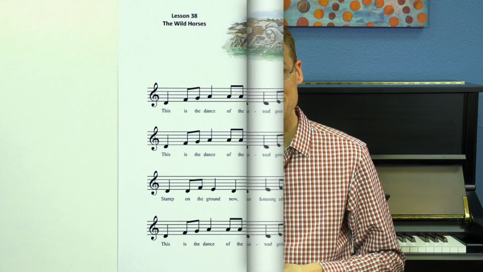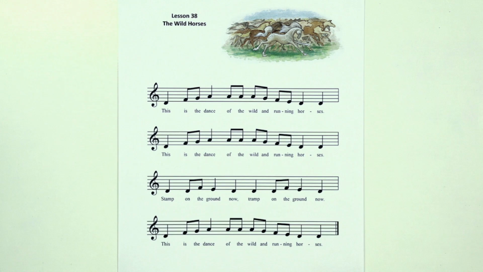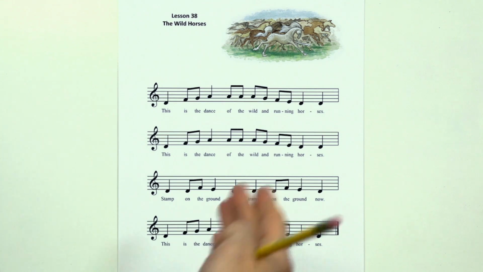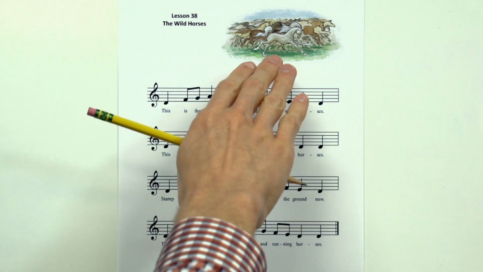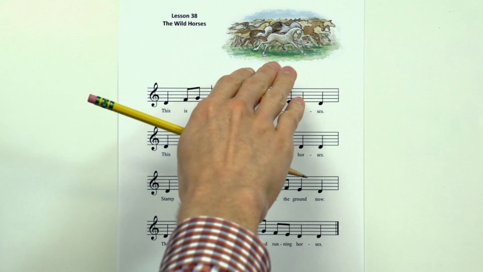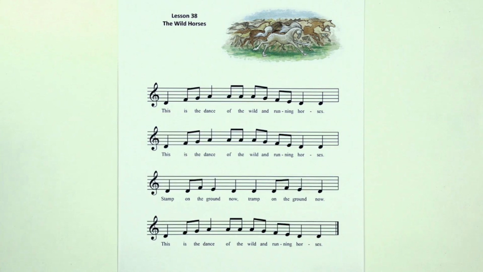Now let's take a look at the score for the Wild Horses. A score is music written out, usually on paper or in a book, with notes and rhythms on the staff. Here's the score for the Wild Horses. Can you tell me what you notice or recognize? First thing you probably noticed was this cool illustration of these wild horses. This was actually drawn by my sister, Rachel Hoffman, who's a great illustrator.